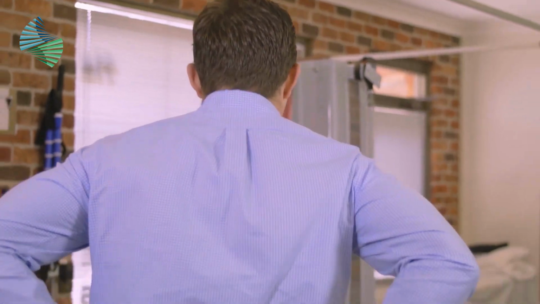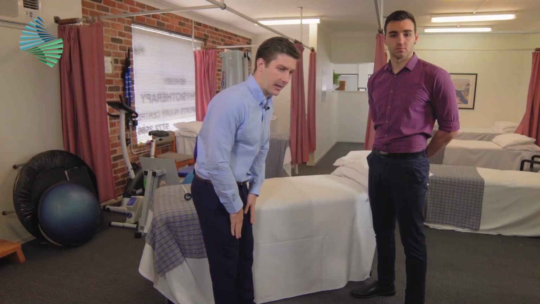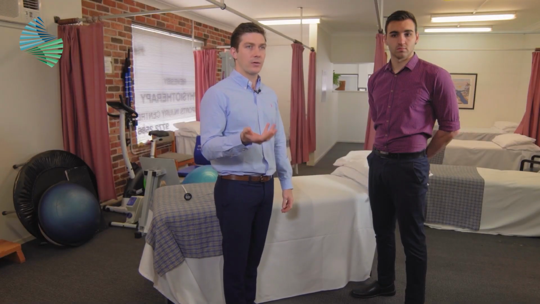And so he's presented to your clinic and is complaining of pain in his lumbar spine, probably a diffuse type pain across his lower back, and pain with activities like flexion, prolonged sitting, maybe restricted movement, lateral flexion side to side. So basically he's got restricted movements. So the first thing we need to do is assess those movements.